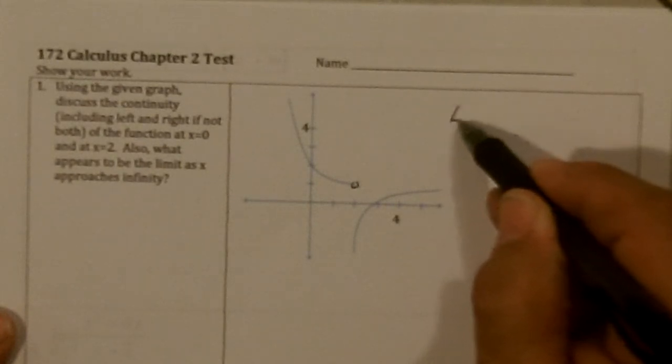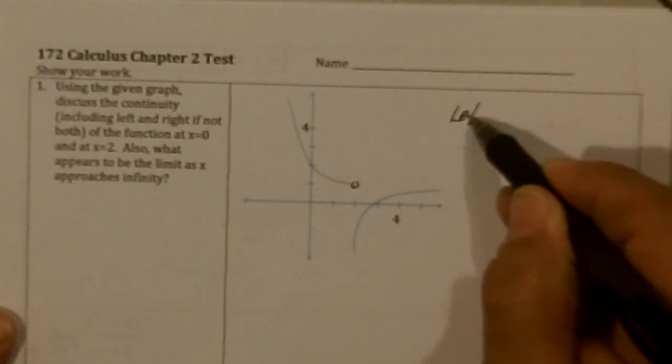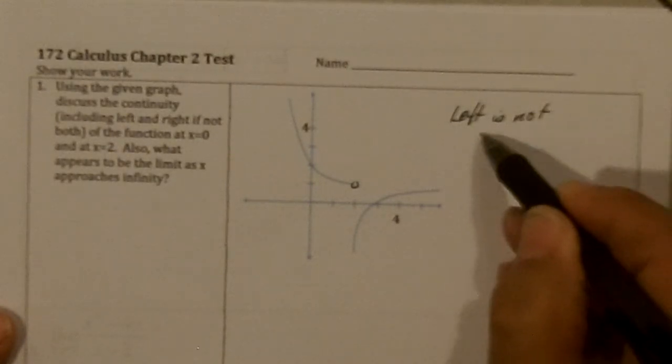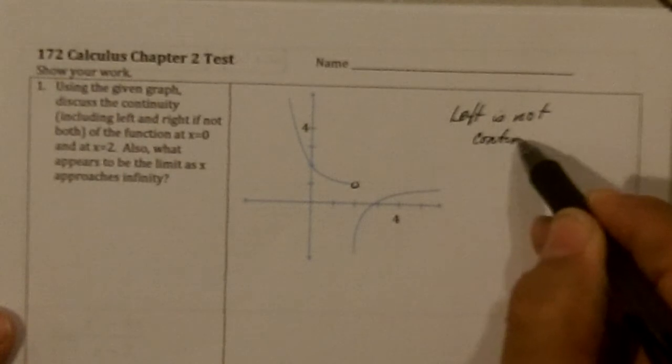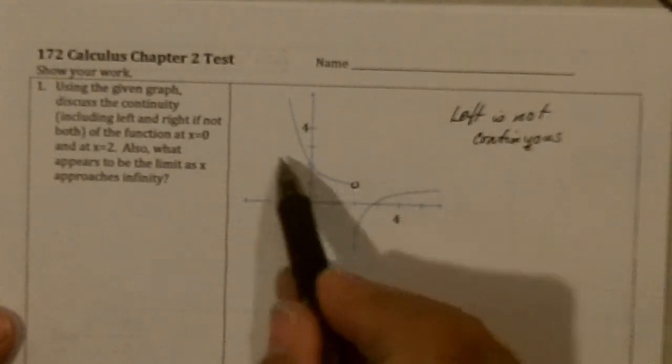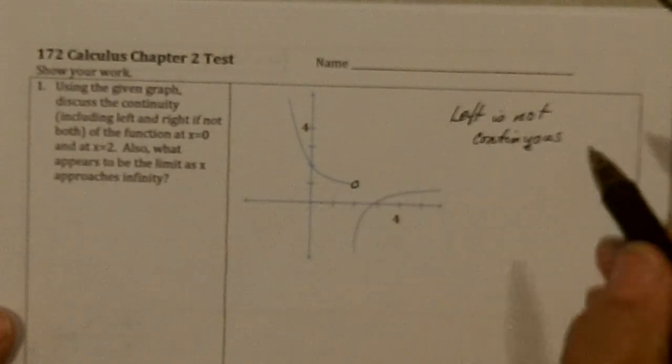So the left side of this is not continuous because it goes to an open circle.